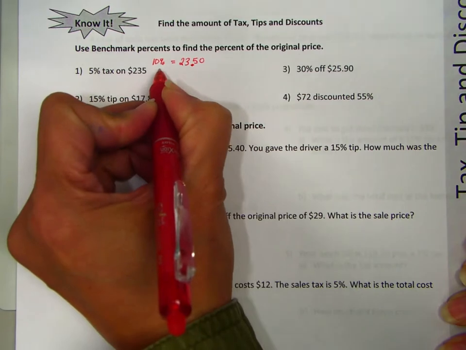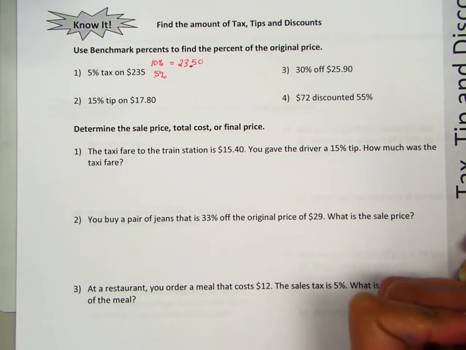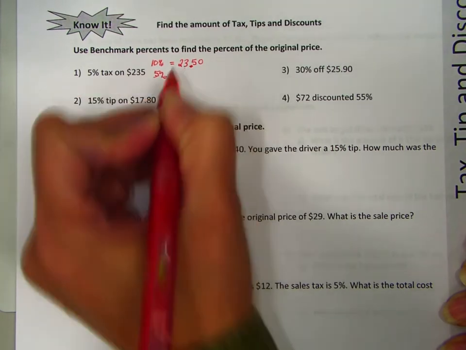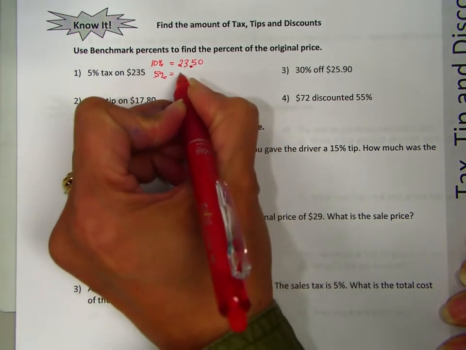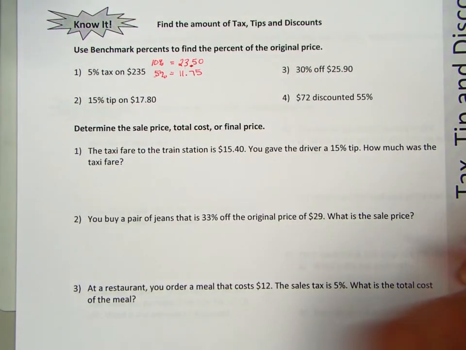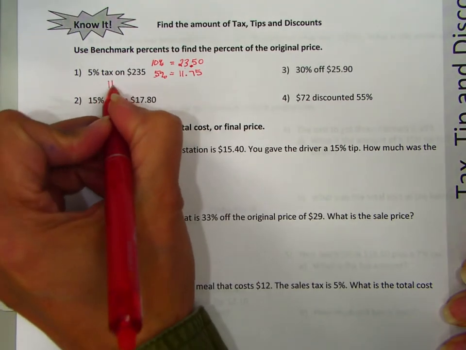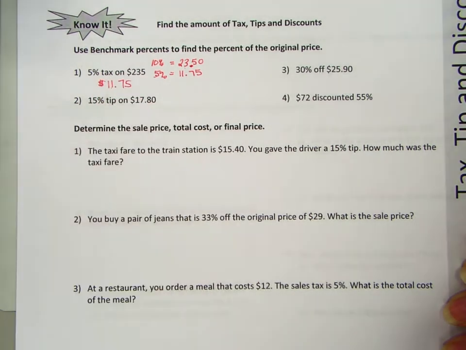Then we want to find 5%. 5% is half of 10%. So I can take half of my value of $23.50 and I get $11.75. So 5% is $11.75. That's using our benchmark percents.